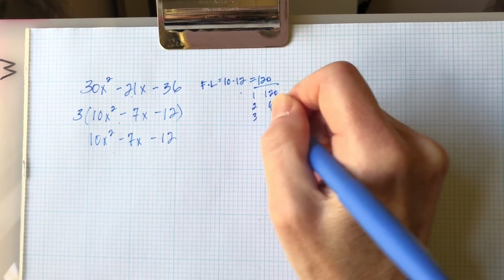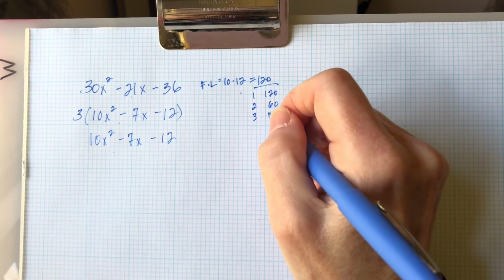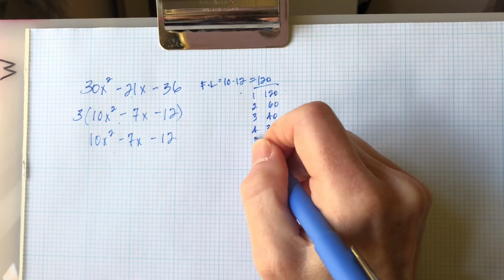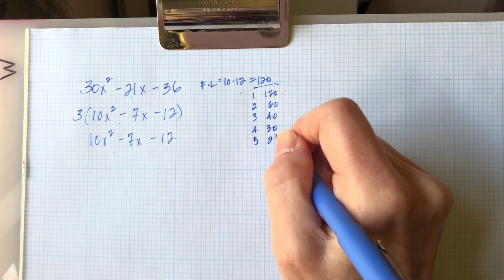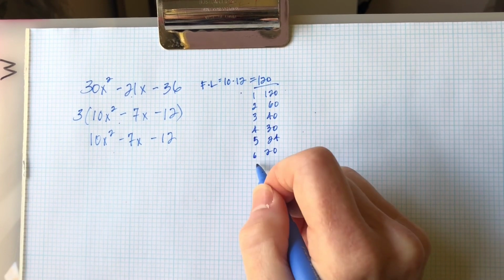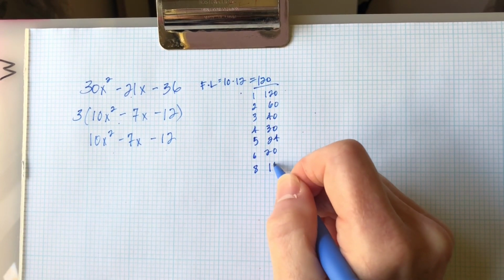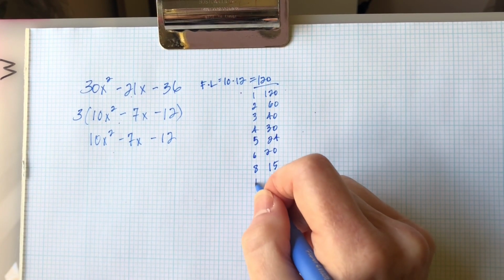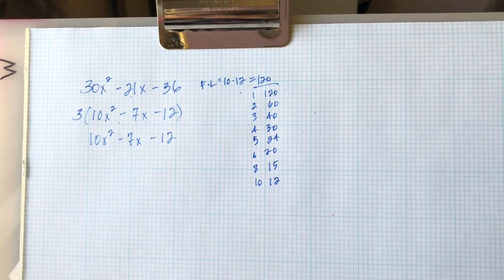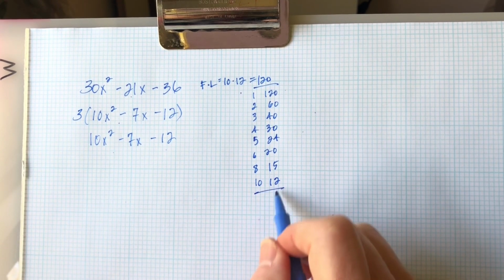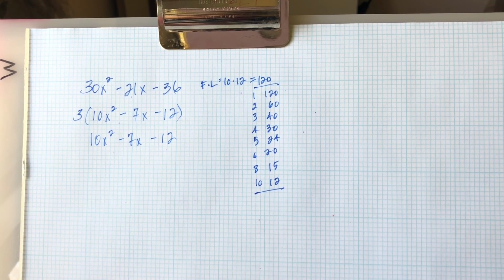So our factor list: 1 times 120, 2 times 60, 3 times 40, 4 times 30, 5 times 24, 6 times 20, 7 doesn't work, 8 times 15, 9 does not work, and then 10 times 12. 11 doesn't work, 12 works, but it's already there, so that's our complete factor list.